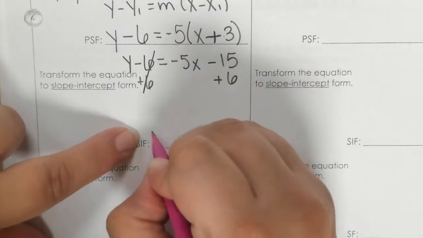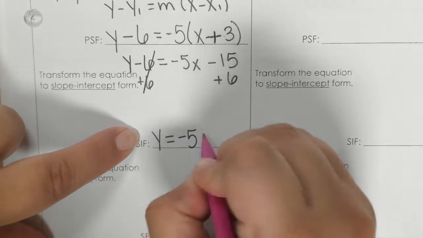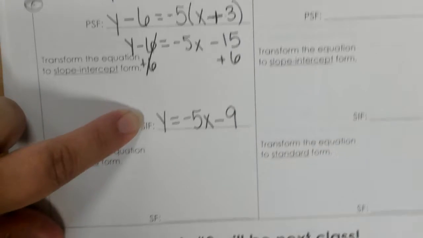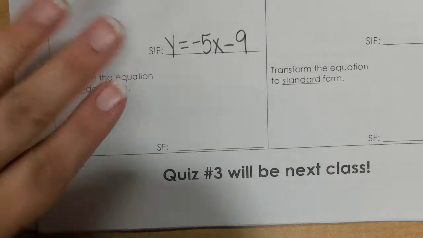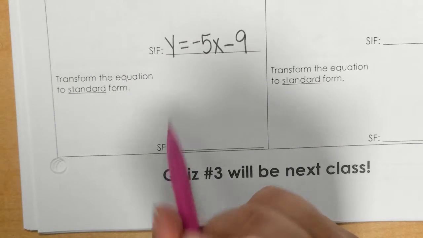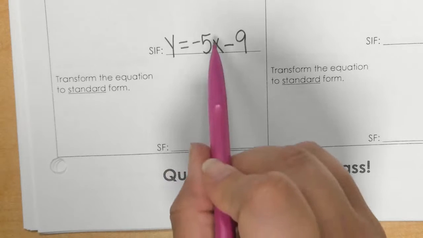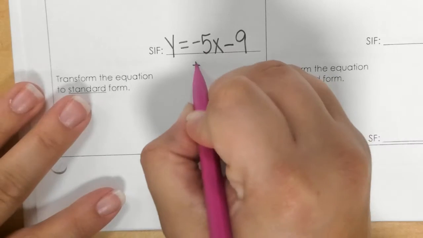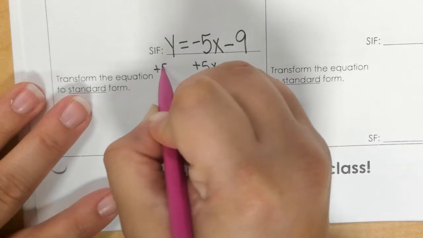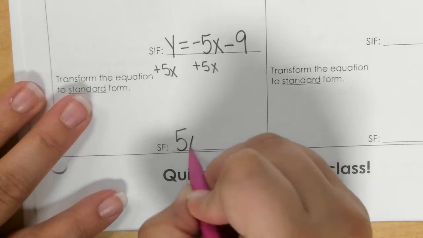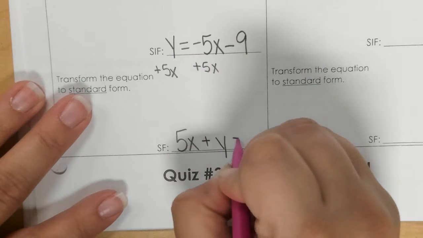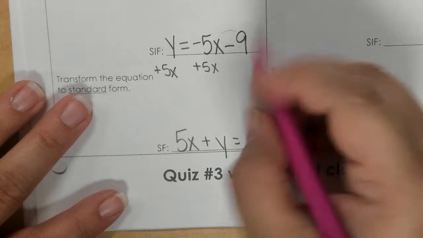And we get y equals negative 5x. This combines to be negative 9. Alright, now, I have y by itself. That's slope-intercept form. Now I need to go to standard form, and that means that x and y need to be together over here. So I need to do something with this negative. I'm going to add it to both sides. So I have positive 5x, bring down the y, which is a positive y, and then this equals a negative 9.